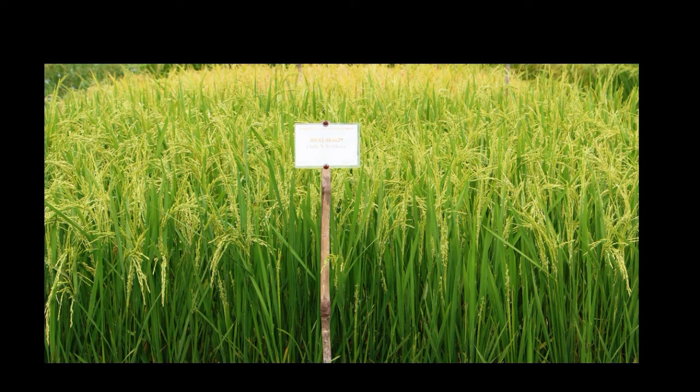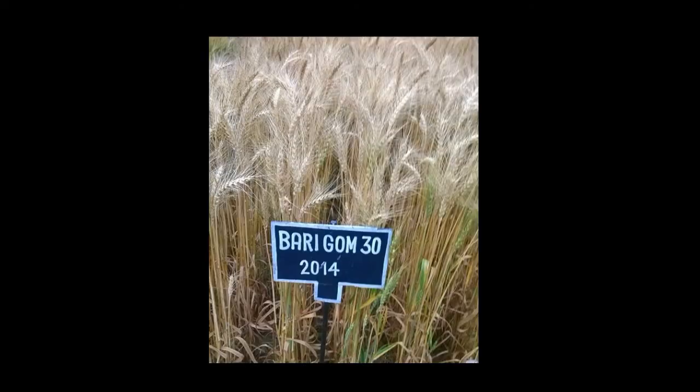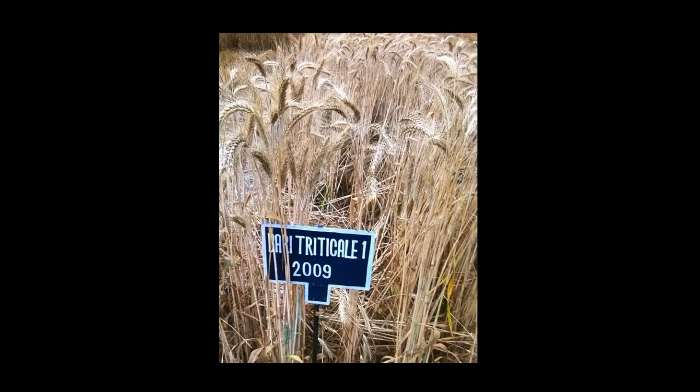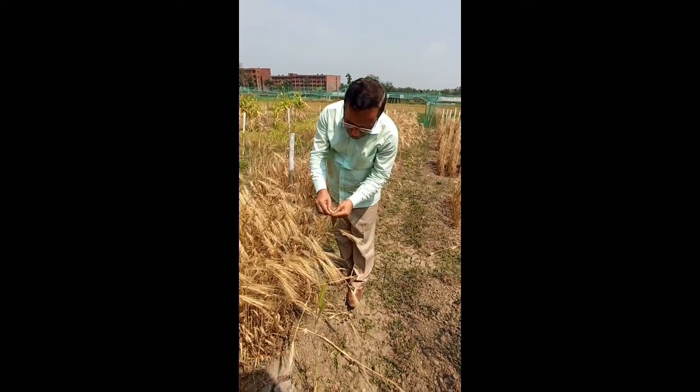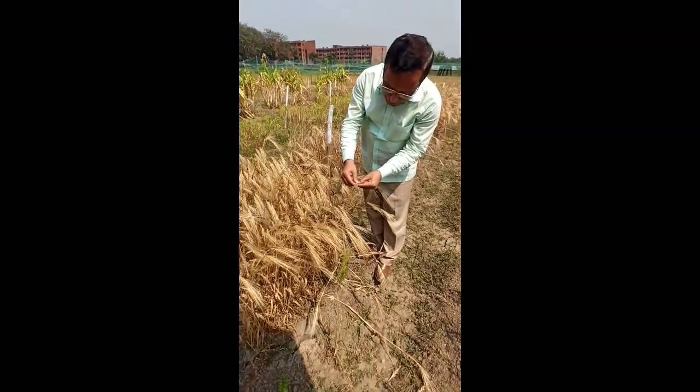So this is the field view of the rice plant and the most important crop plants of the Poaceae family. This is wheat, the variety Bari Gom 30. This is another, the second most important crop of the Poaceae family. This is triticale, also a cereal crop under the Poaceae family. This is barley. Scientific name is Hordeum vulgare.